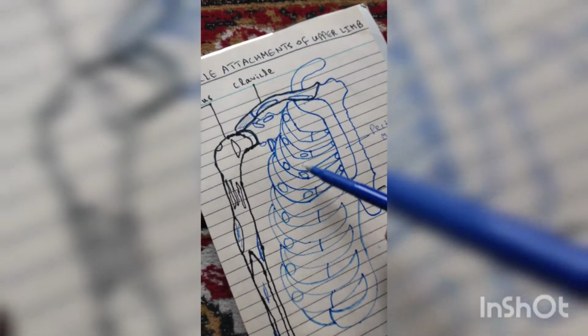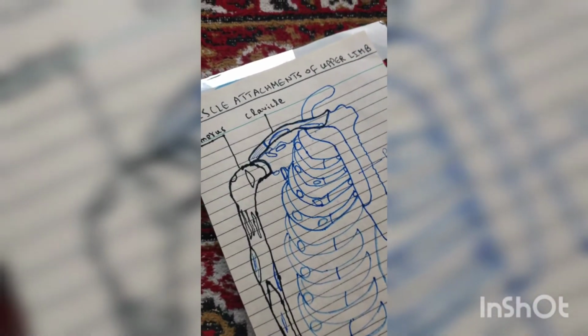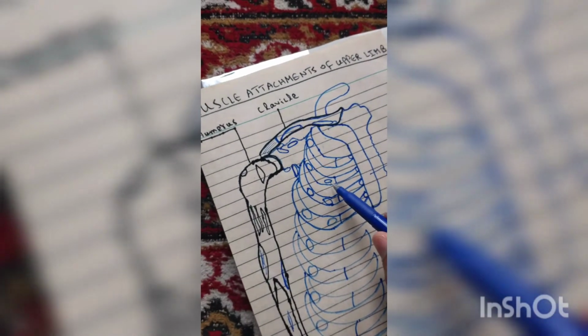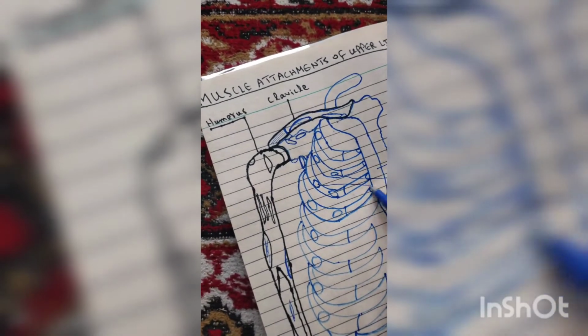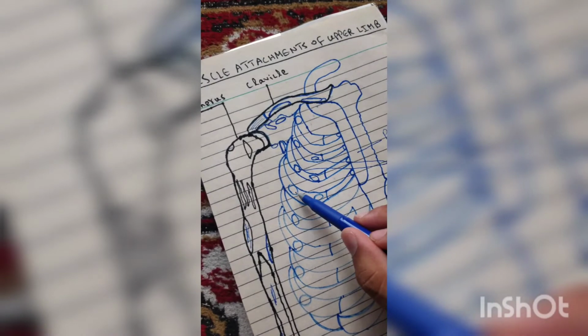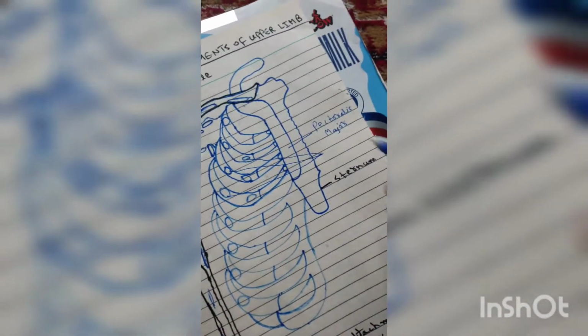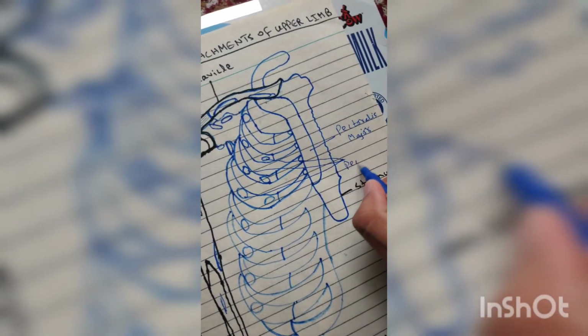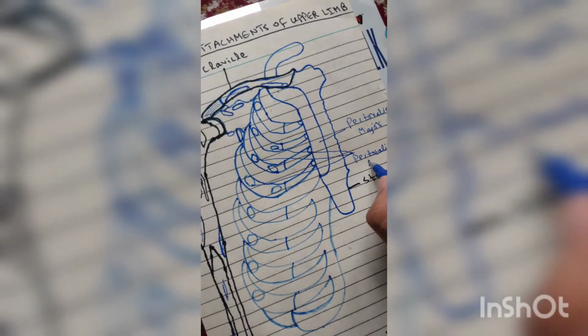So on the third, fourth, and fifth ribs, a very important muscle attaches here, which is known as the pectoralis major muscle. So we will label it like this. On the third, fourth, and fifth rib, pectoralis major muscle is present.